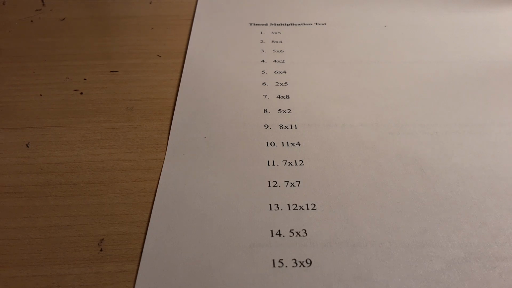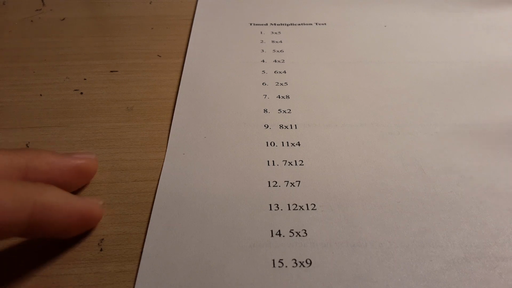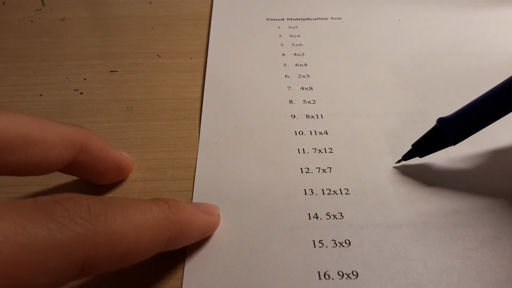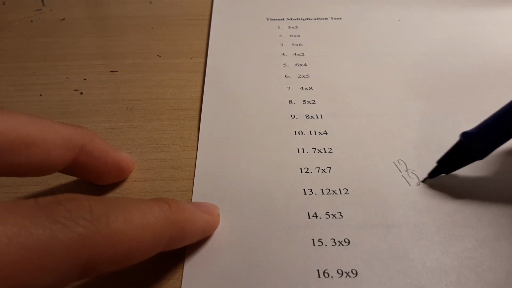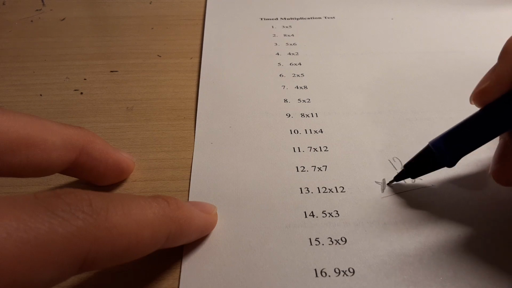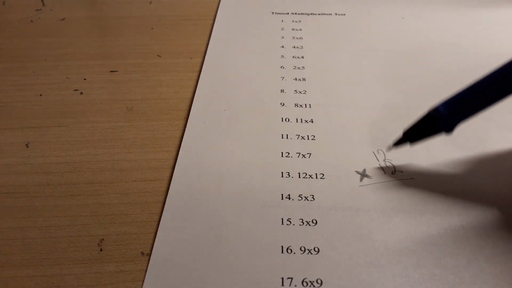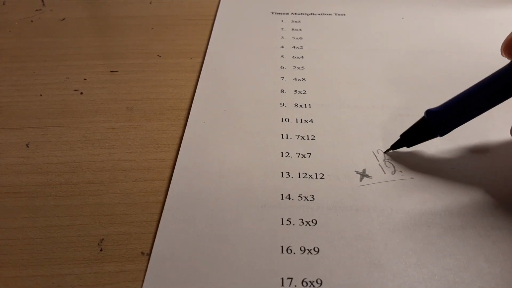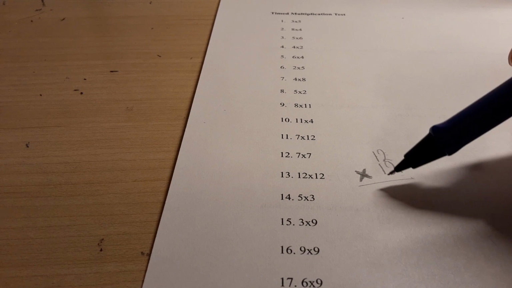Now for the time multiplication test, let's try number 13. Number 13 is 12 times 12. For this, you set up the equation like this. You just multiply 12 by 2 first, and then 12 by 1 after.